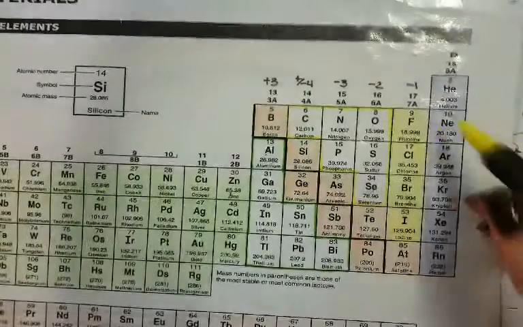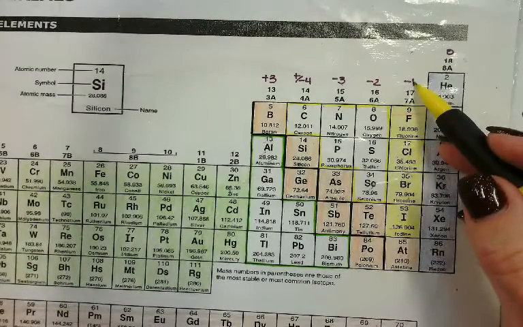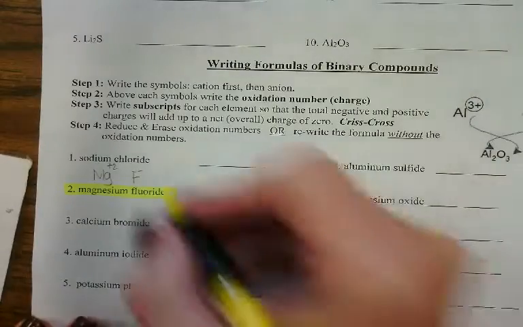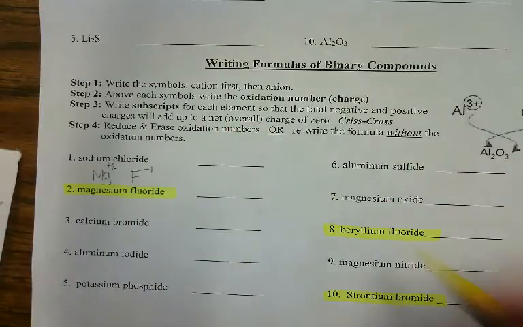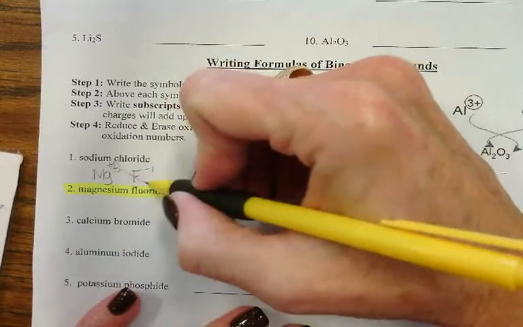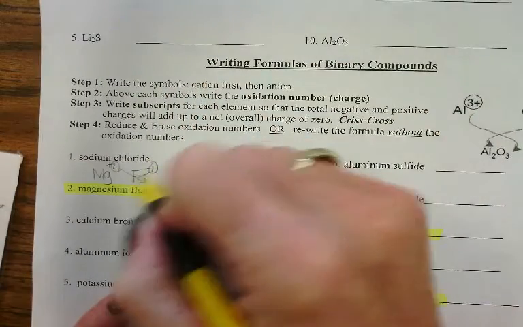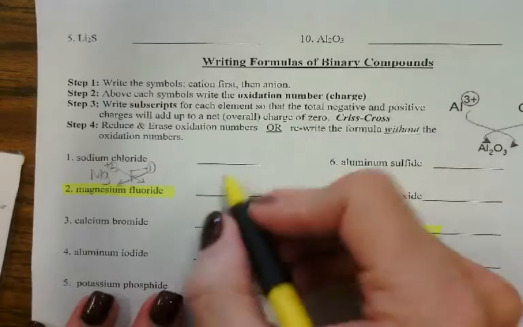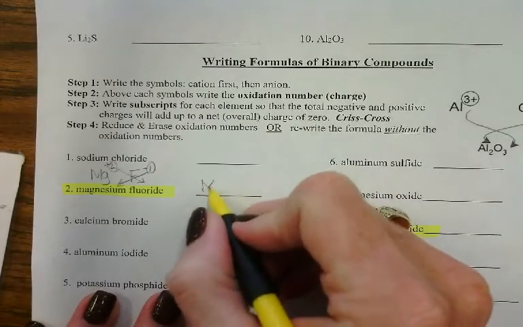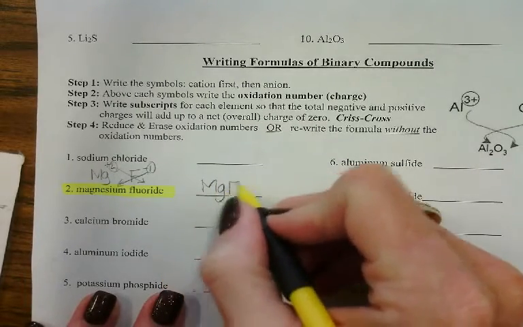Fluorine is a halogen, and fluorine has an oxidation number of -1. Crisscross them. Remember, just crisscross them. That's all you have to do. Make it easier on yourself. So the formula for magnesium fluoride is MgF2.